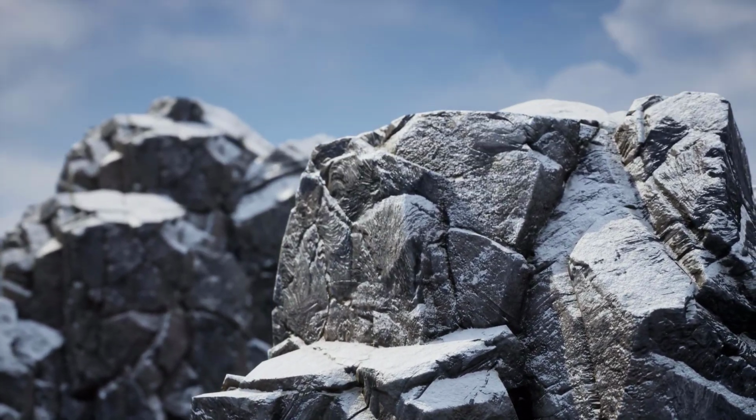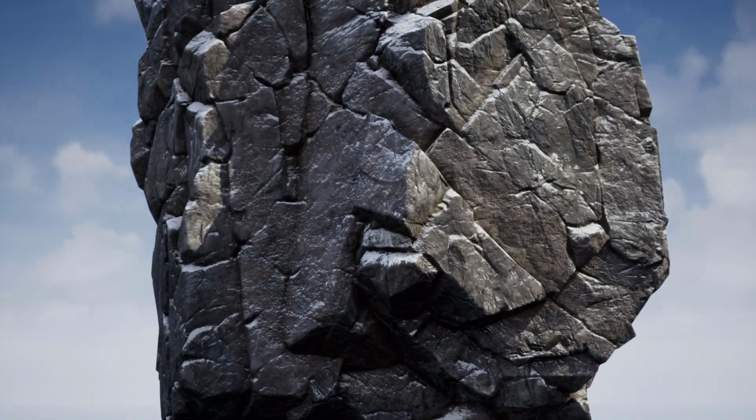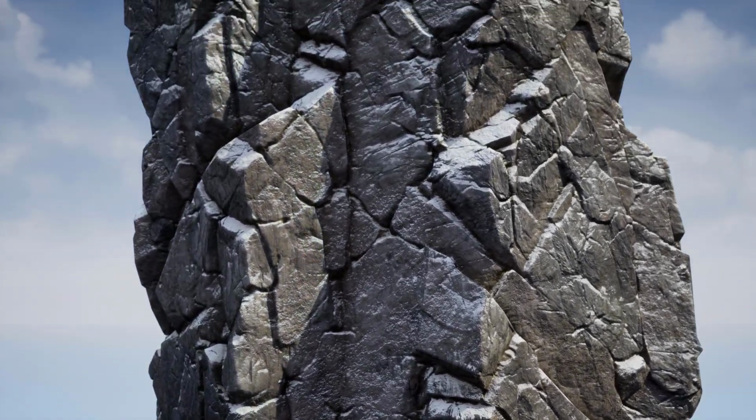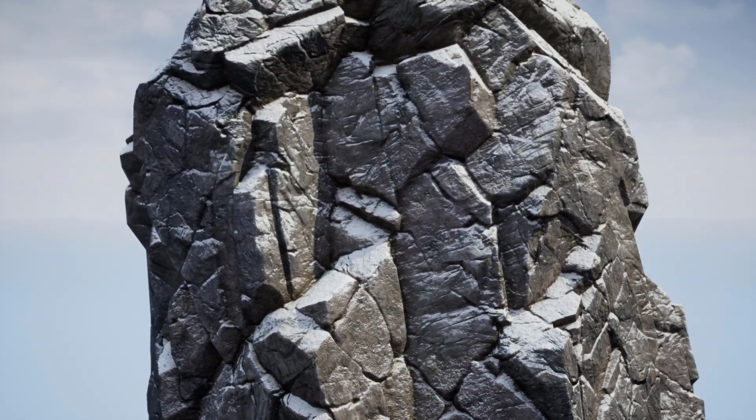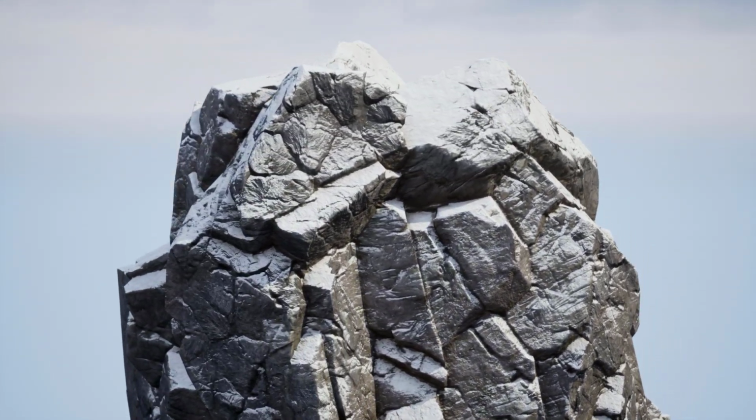This frees us up to be more concise and focus purely on the workflow and the mindset involved, and you will walk away with everything you need to know to create large-scale cliffs for AAA games.